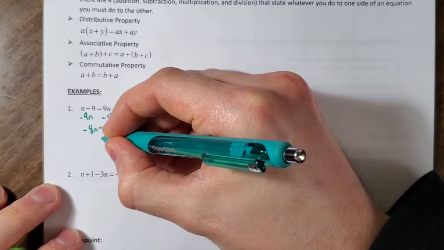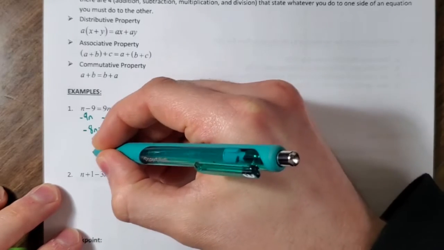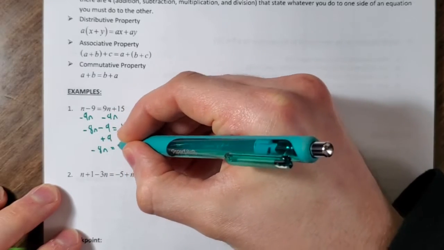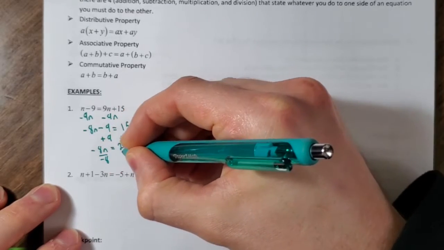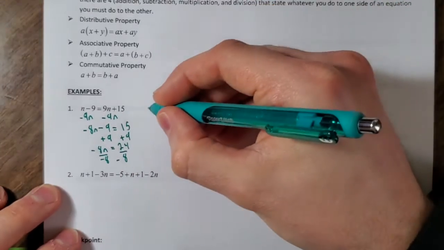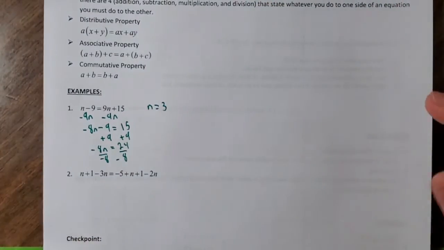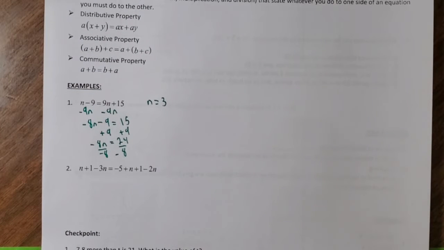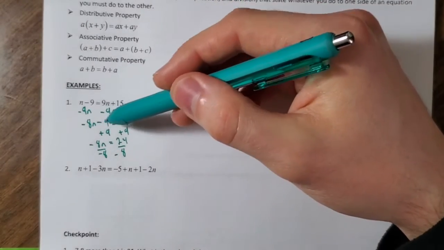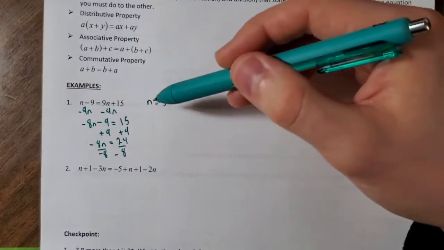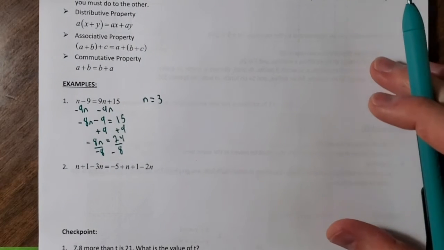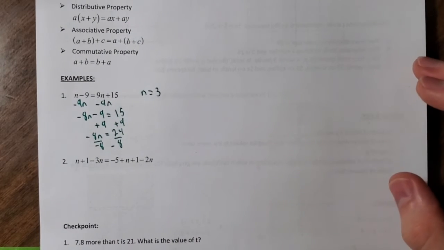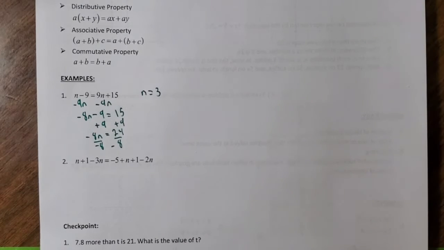Now, if I want to isolate my n, I need to add 9 to both sides, which will give me negative 8n is equal to 24. Then dividing by negative 8 on both sides, I'm going to get n is equal to 3. So it's pretty simple. We just follow through our four properties of equality, apply them to both sides of the equation at the same time to isolate our variable, and in this case we get n is equal to 3. So why don't you work through number 2 and try to solve for n by yourself. Once you think you have come up with a good solution, unpause the video when you're ready and we can go over it together.